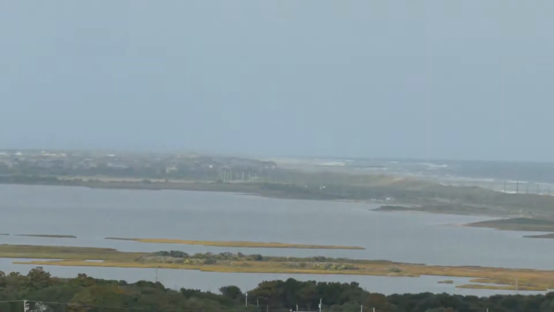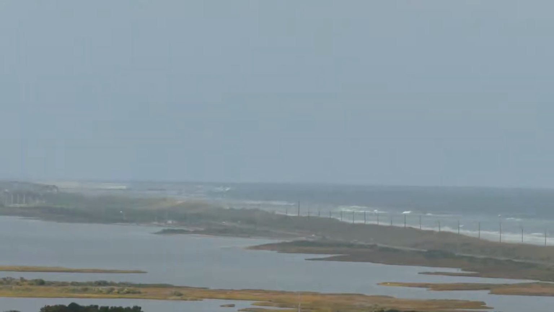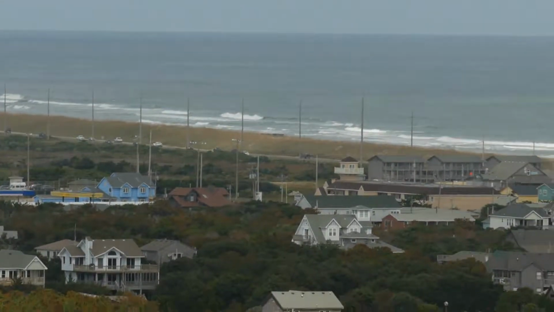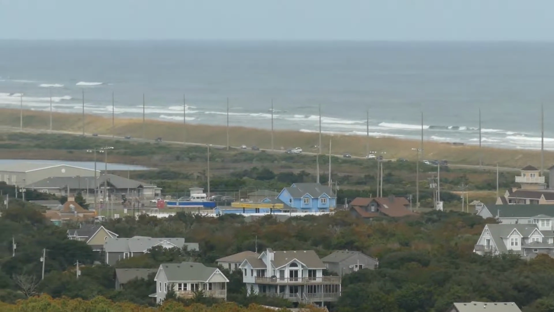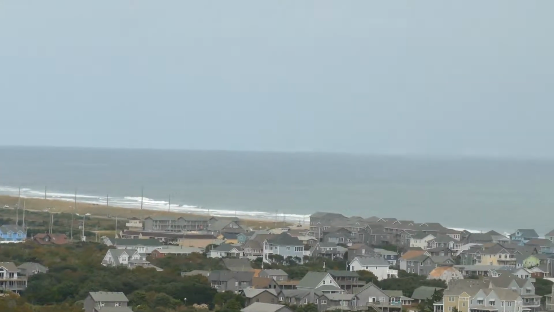Well, that's looking back to Hatteras Island, I think, over there, isn't it? Well, yeah, from this direction we're actually looking north. So you've got Buxton right here. And that far village is going to be Avon, actually. Hatteras is going to be back this way, behind us here.